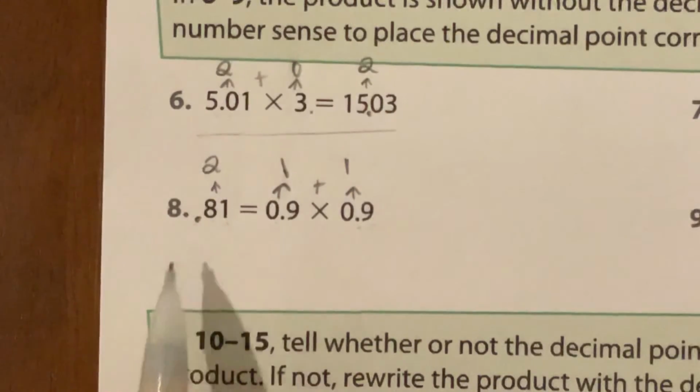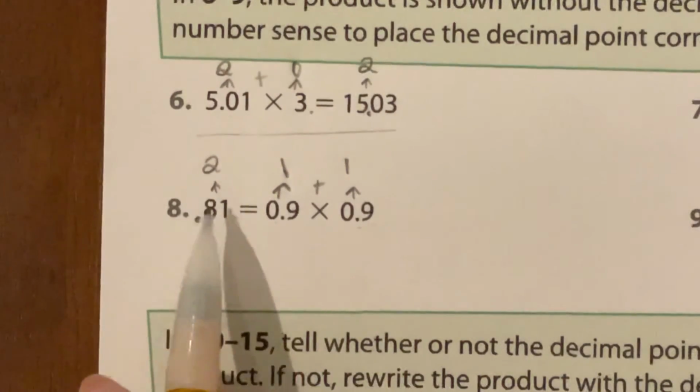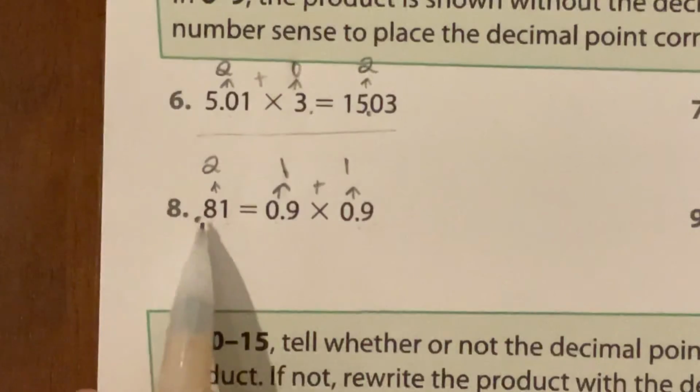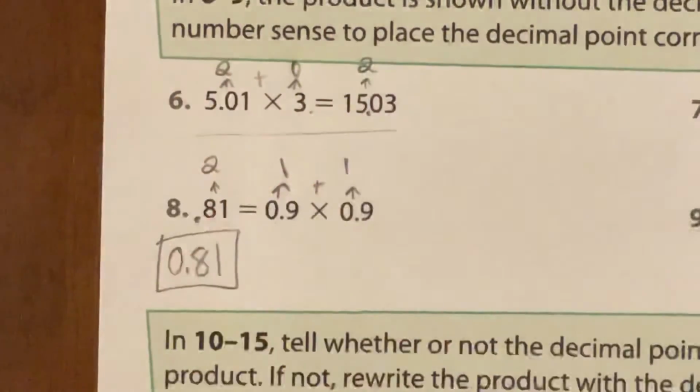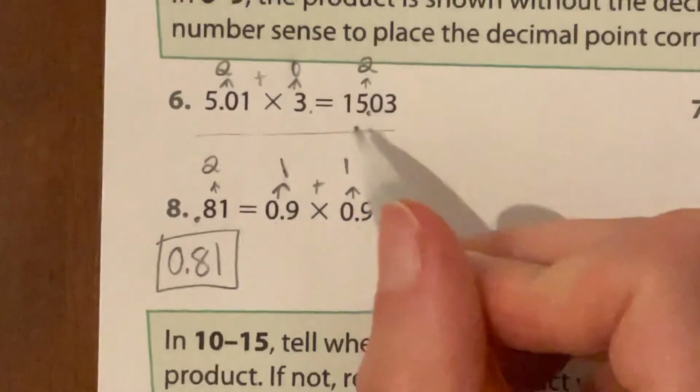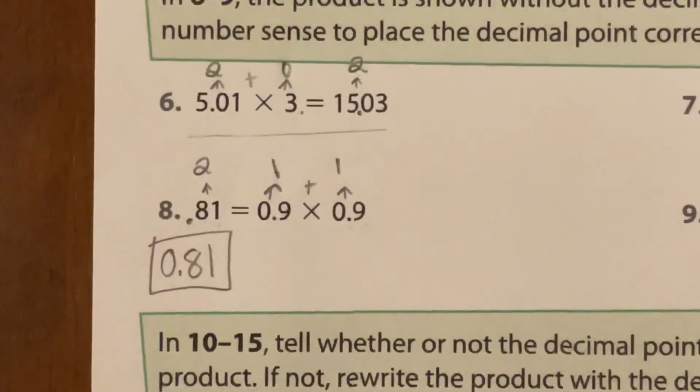I don't really like it when you guys put just .81. What do I want you to put in or before that decimal point to show that there's really a decimal point there? I want you to put that 0 as a placeholder so that way we can see. So your answer is going to be 0.81. This one is 15.03. Okay, great job.